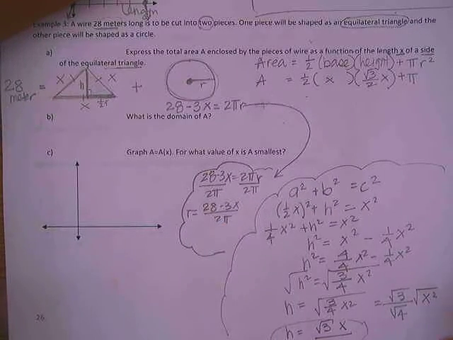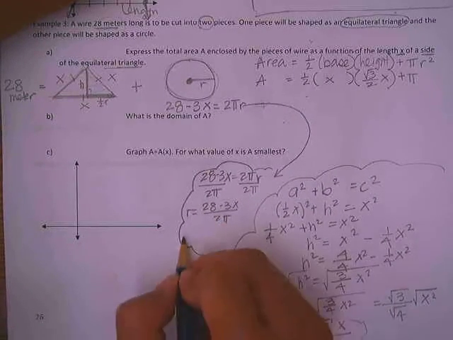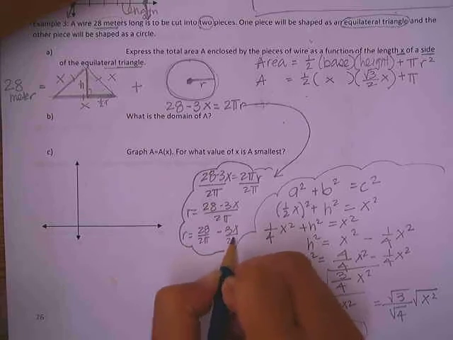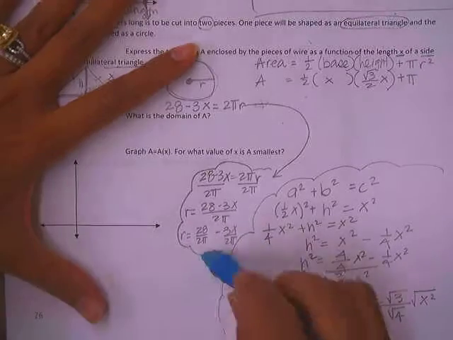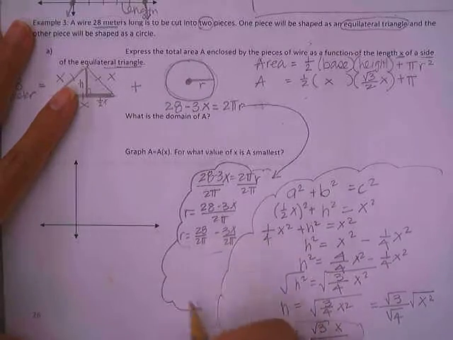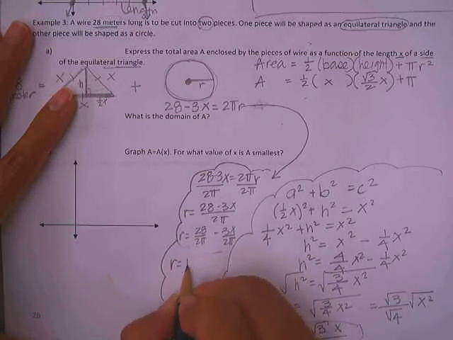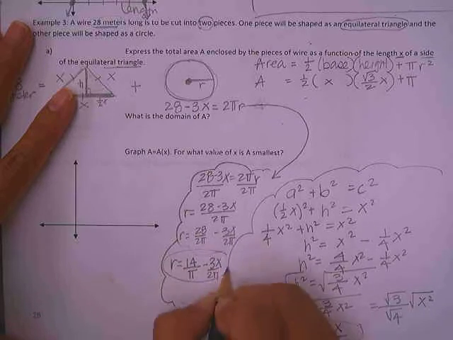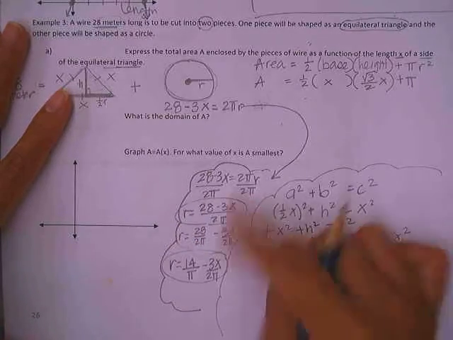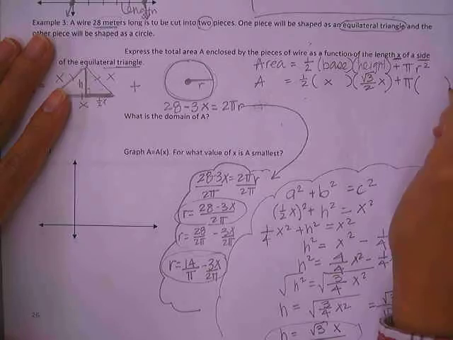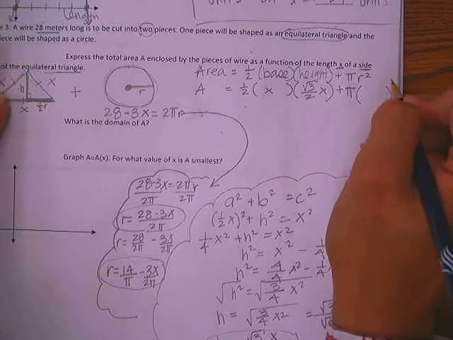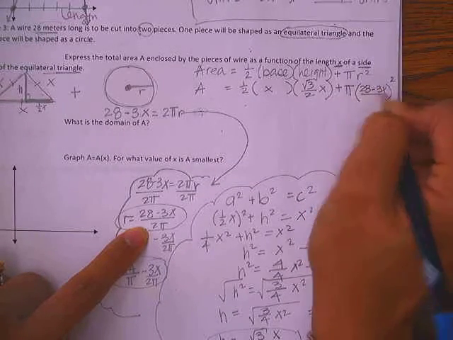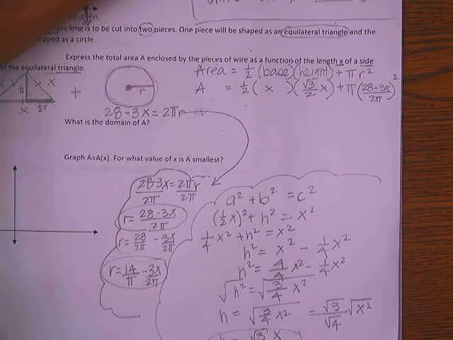You can leave it just the way it is. Some of you like to write it separately, and that's really up to you. You can also write it like this: 28 over 2 pi minus 3x all over 2 pi, which can be reduced a little bit more. 28 divided by 2 is 14 over pi minus 3x over 2 pi. It's up to you to leave it like this or like this, because it doesn't look any better. So I'm going to take this out and put it back up here. Whatever this is squared, I'm just going to use 28 minus 3x all over 2 pi. And from here, I'm going to see if I can simplify a little bit more.